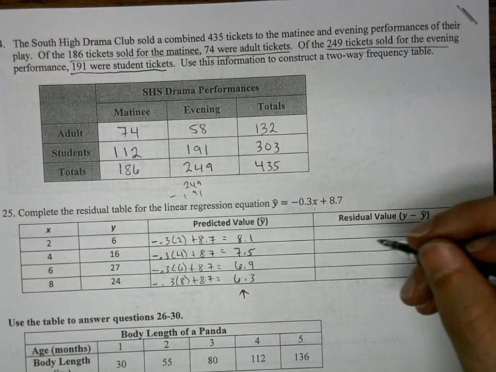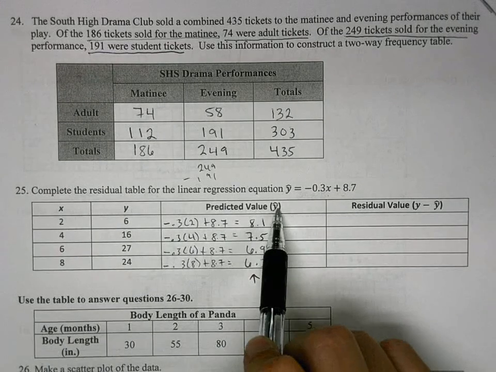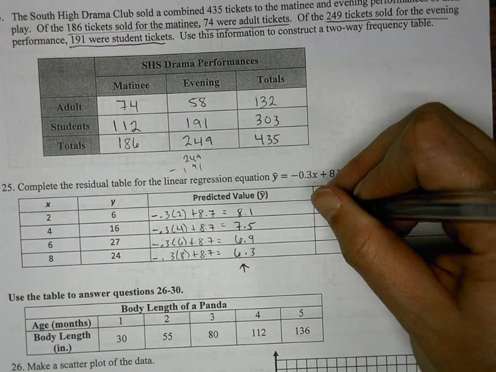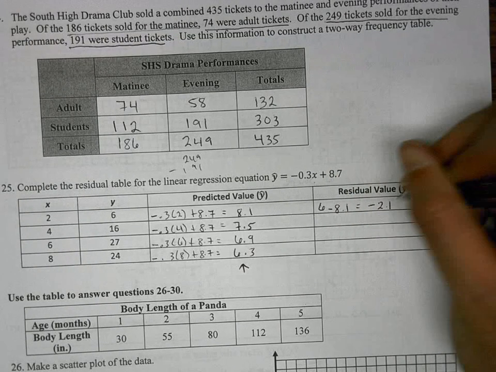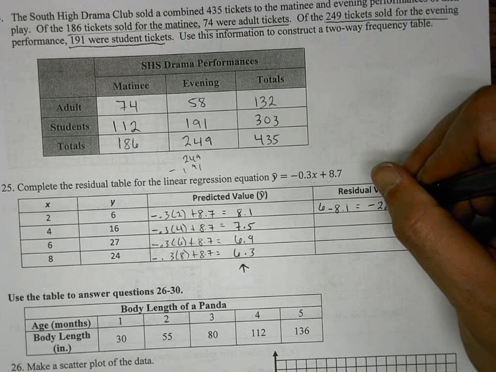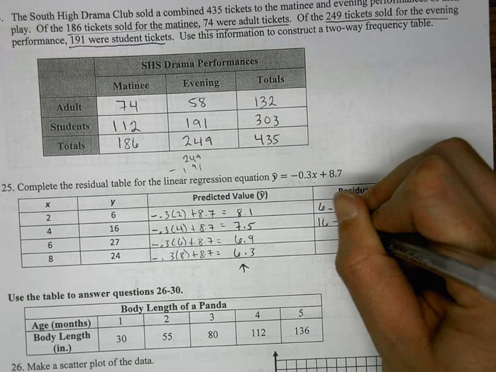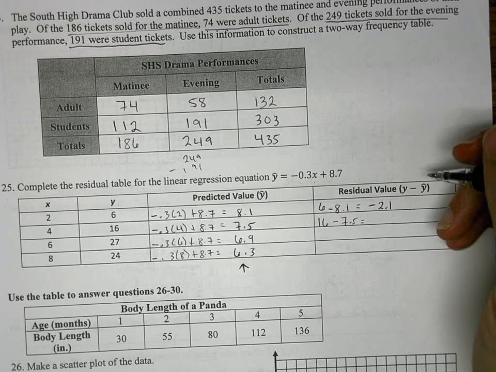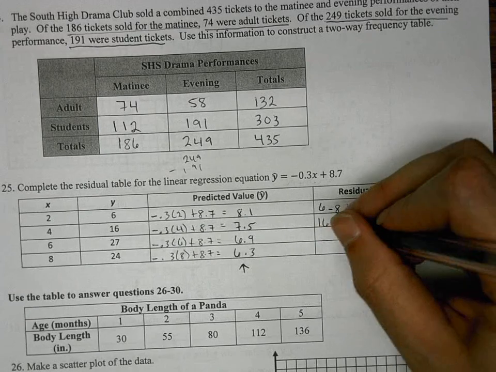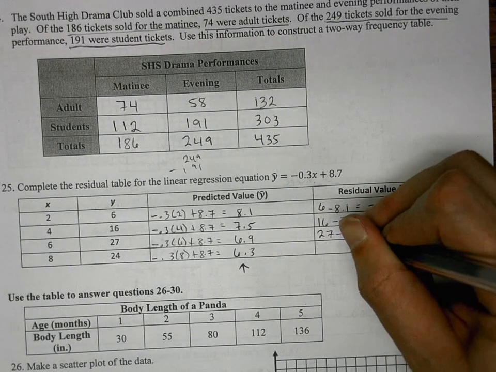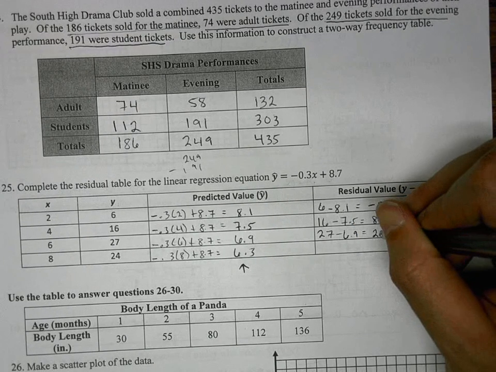To find the residual, you do y minus y hat. So this is 6 minus 8.1, which is negative 2.1. That's our residual. Over here we've got 16 minus 7.5, which is 8.5. 27 minus 6.9, and that comes out to a 20.1.